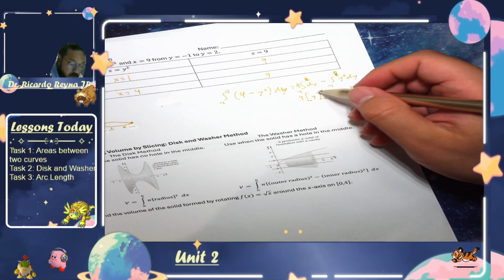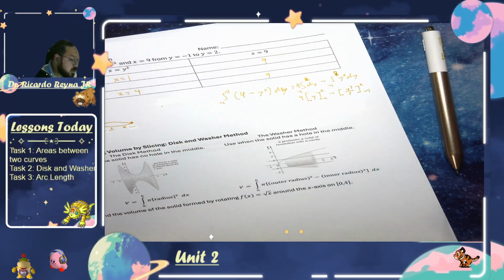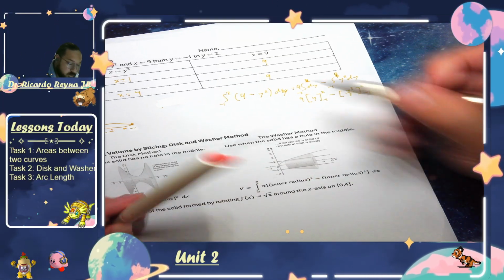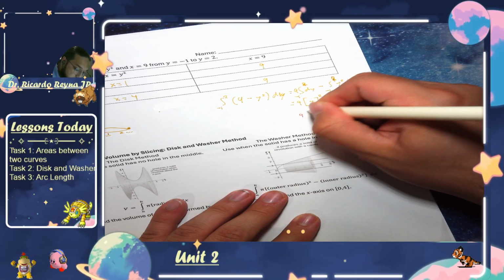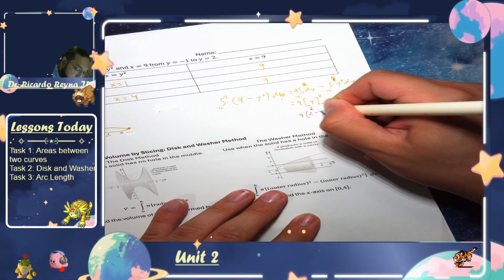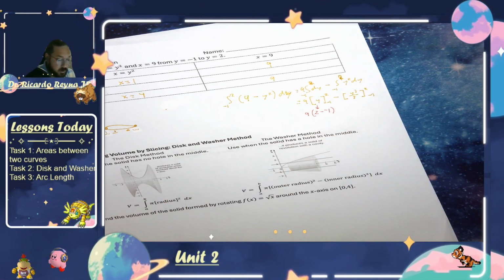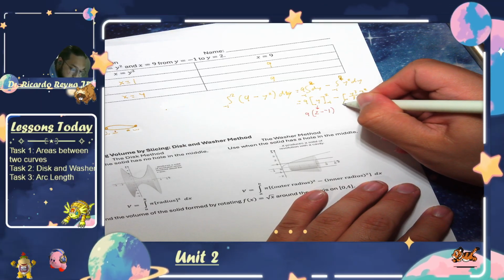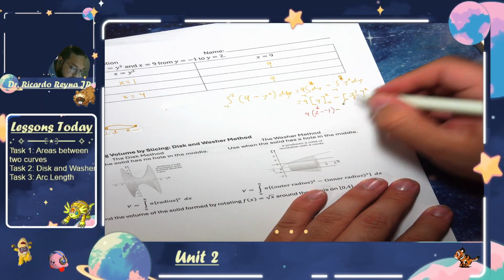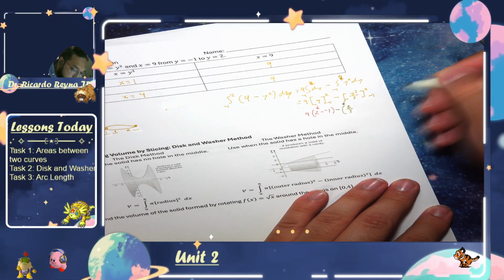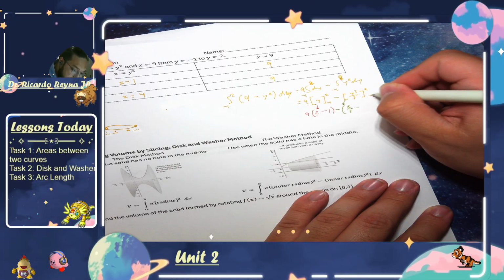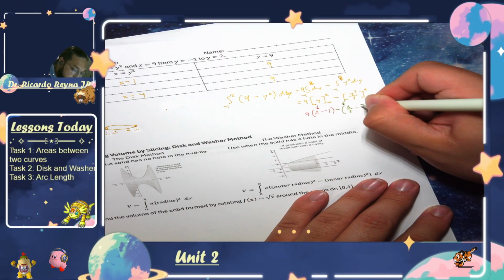Okay. I'll color code this as well, just to play my cards. We have 9 times parentheses 2 minus -1. And then over here, we have 2 cubed, which is 8 over 3, and then minus -1 to the power of 3 would be -1 over 3.